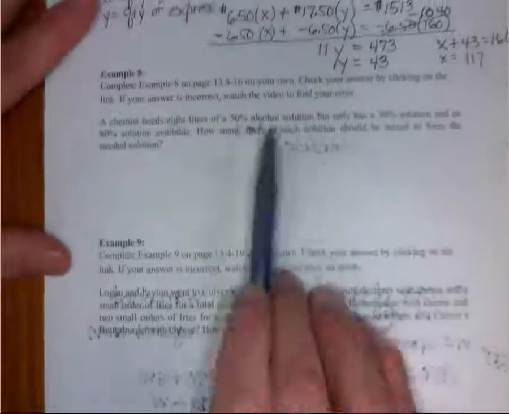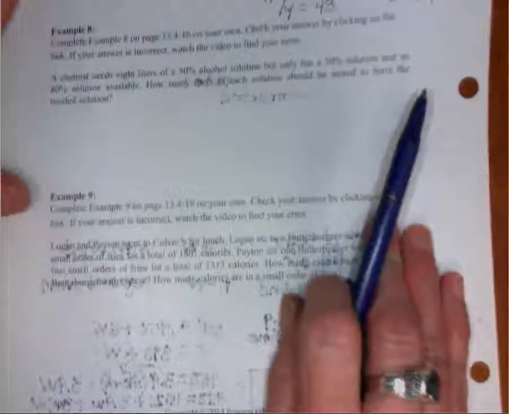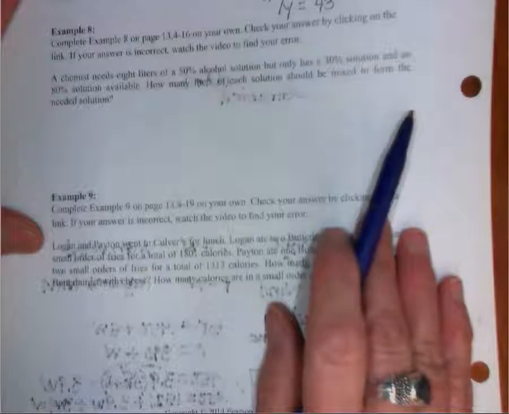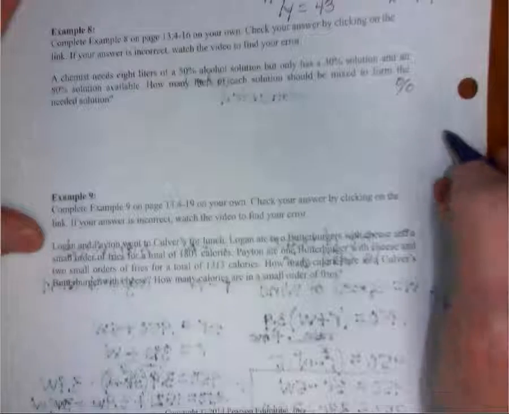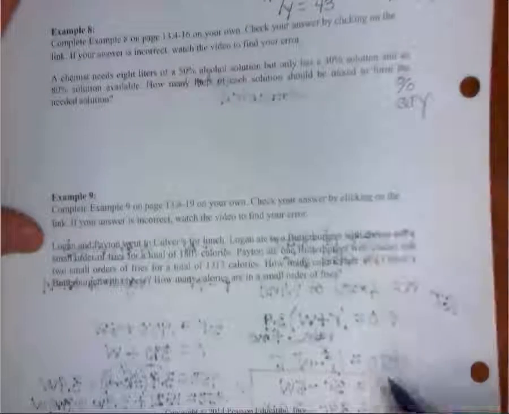The next example is a solution percentage problem, and it'll be similar in the sense of the money, where we had one money equation and one quantity equation. In this case, we're going to have one percentage equation and one quantity equation.